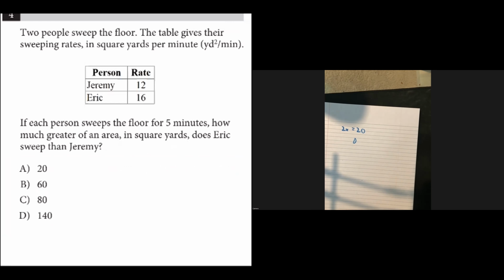Question 4. I'll give you a minute to solve this.